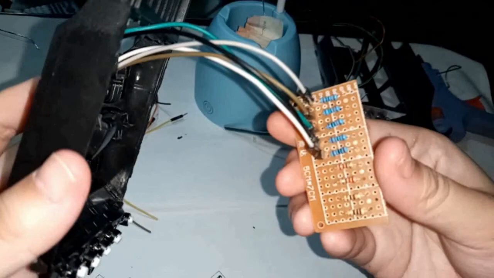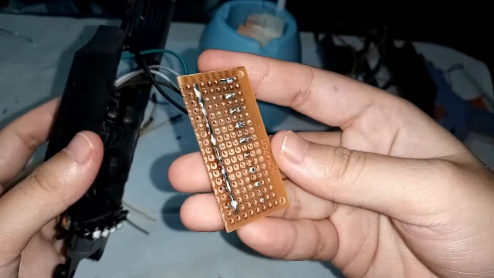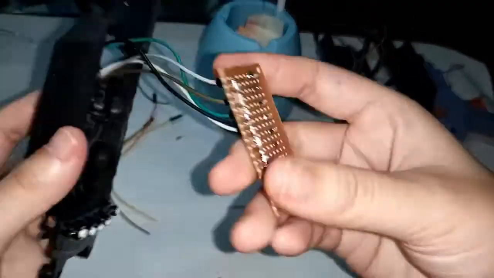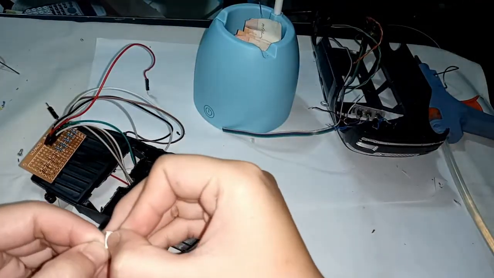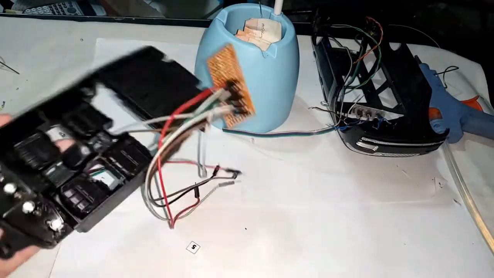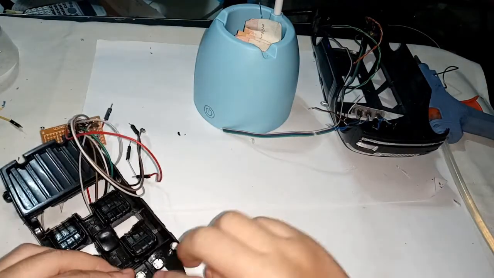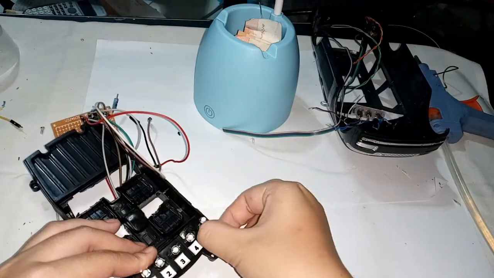I used my universal PCB and soldered my resistors and connecting wires. I also put digits from 1 to 5 so that I can easily distinguish the connections of my switches connected to my different LEDs.